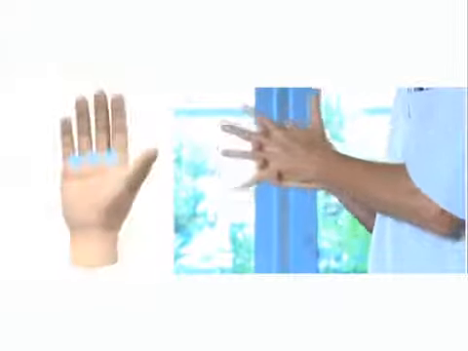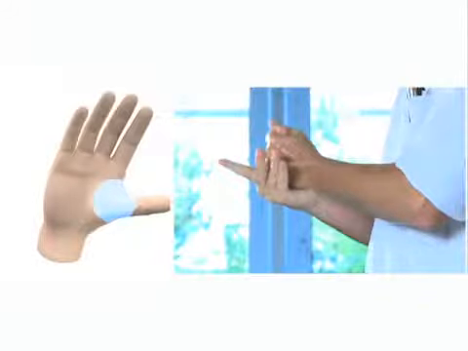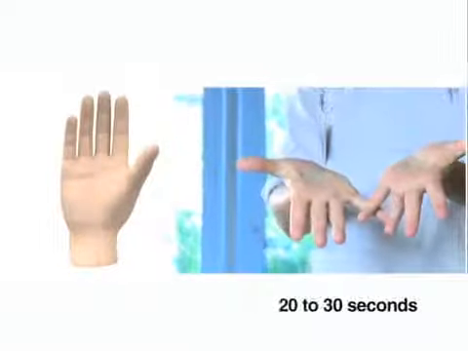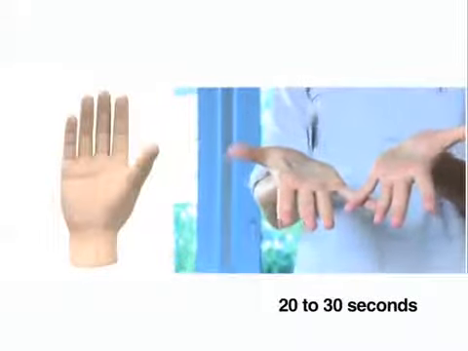Repeat the procedure on the palmar side of your hands to reach the palmar interdigital area. To cleanse the dorsal aspect of the distal phalanges, rub the back of your fingers across the palm of the other hand with fingers interlocked. To cleanse the base of the thumb, clasp it in the palm of your other hand and rotate your thumb. Finally, decontaminate the tip of your fingers and the subungual region by rotating them on the palm of the other hand. Once dry, your hands are safe and you are ready to work. The entire procedure should take you 20 to 30 seconds.